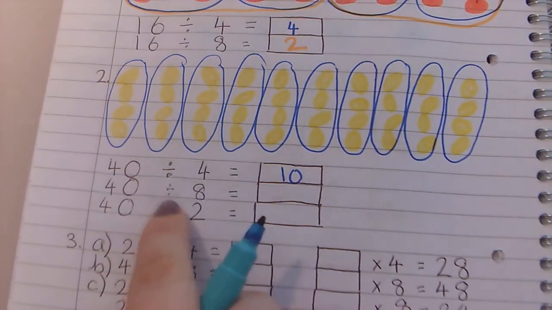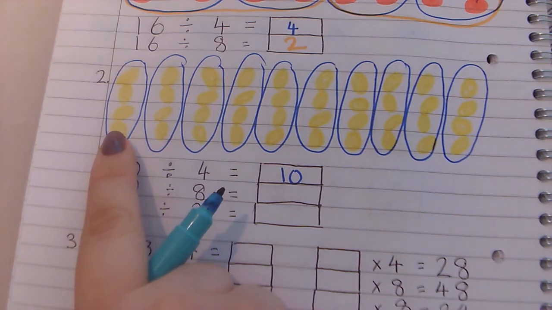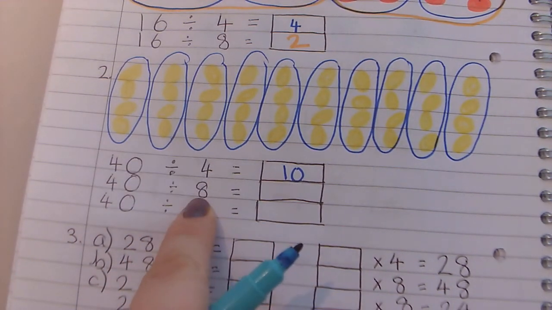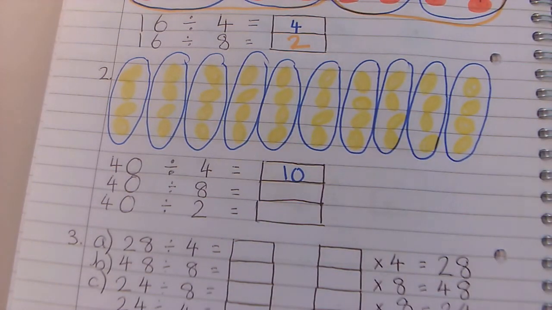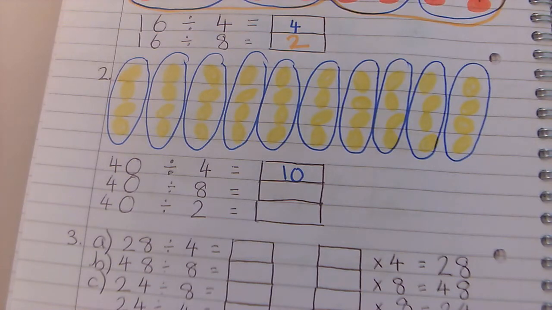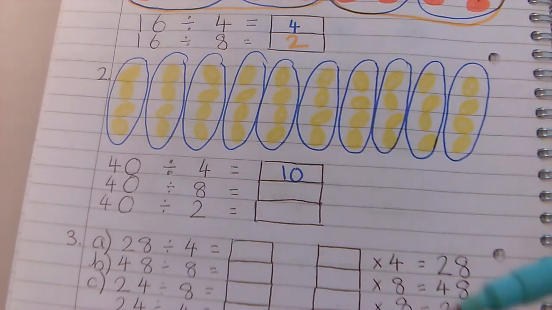Now if we had 40 divided by 8, remember we need 2 groups of 4 to make one group of 8. So what do you think the answer might be? Have a think. Remember when we did the question before, because we were sharing it with more people, the answer got smaller. How much smaller did it get?